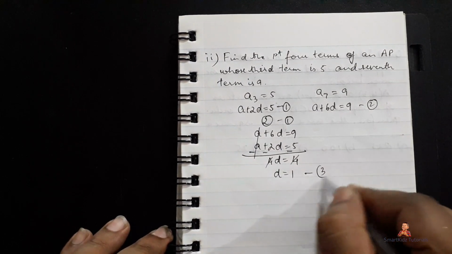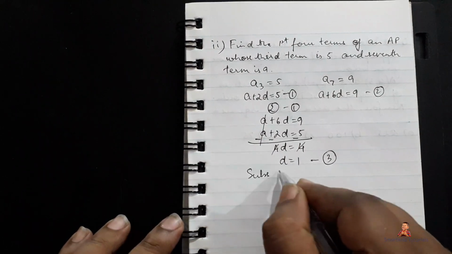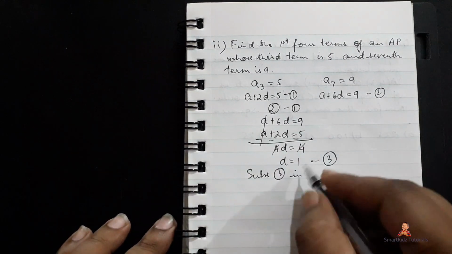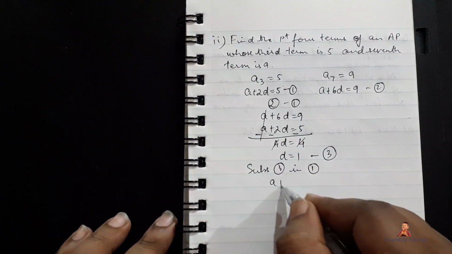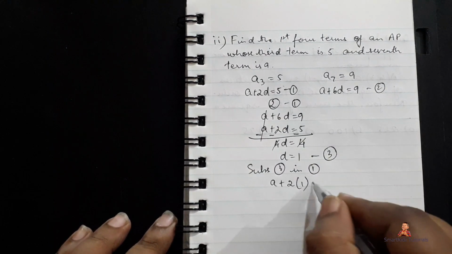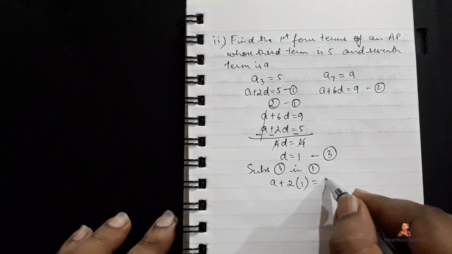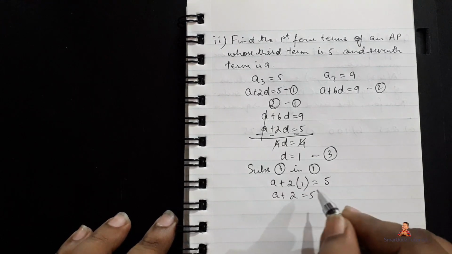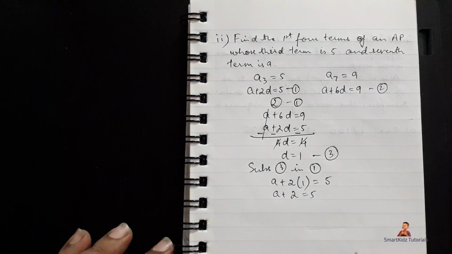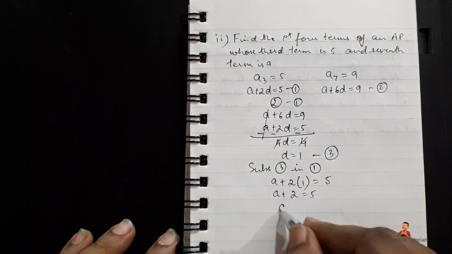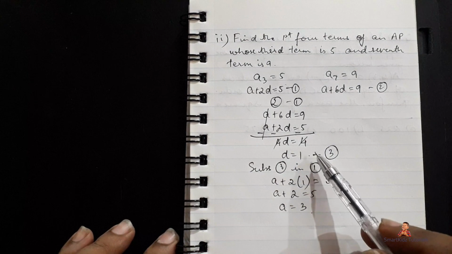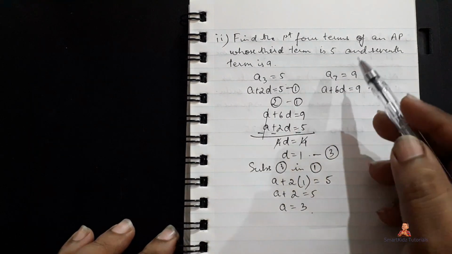We mark this as 3 and we substitute 3 in any one of these equations. I'll take 3 in 1. So A plus, instead of D I'll put 1, since we found that out, equal to 5. So A plus 2 into 1, which is 2, equal to 5. Take 2 to the right hand side, it will become negative. 5 minus 2 is 3. So A we get as 3. So we know the first term, we know the common difference. We can easily find out the first 4 terms.